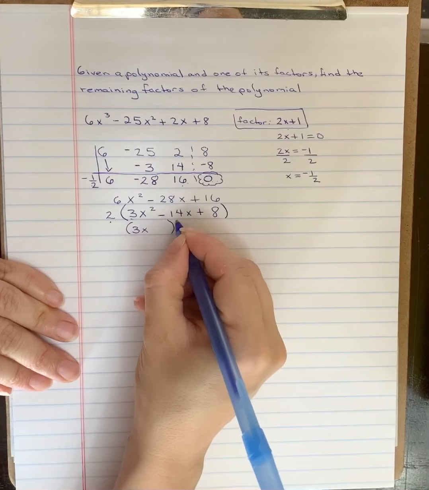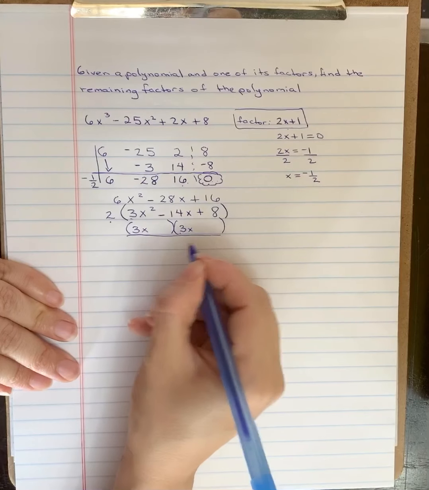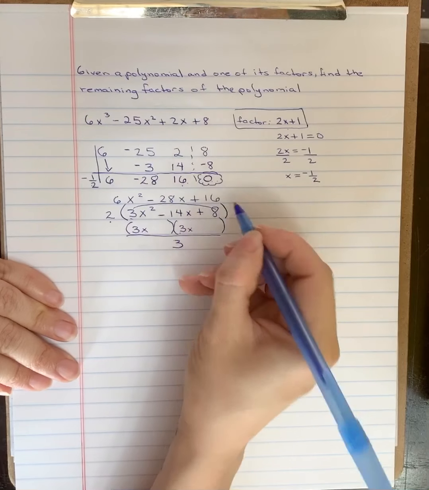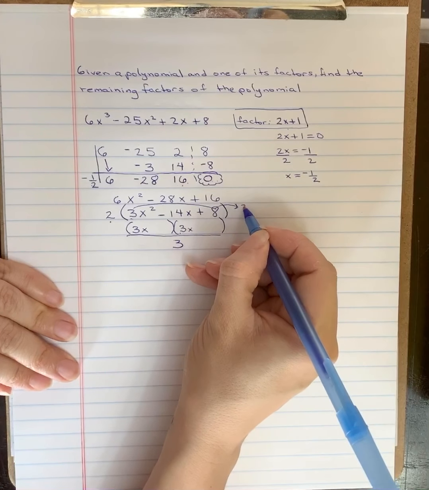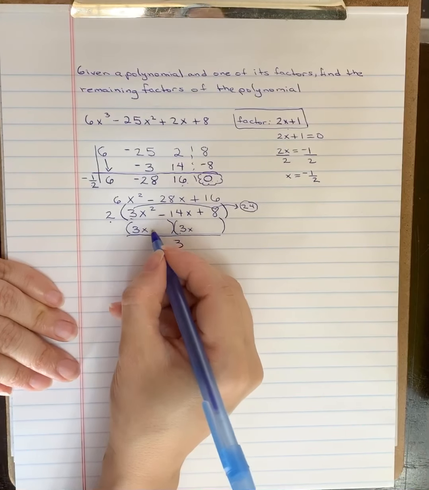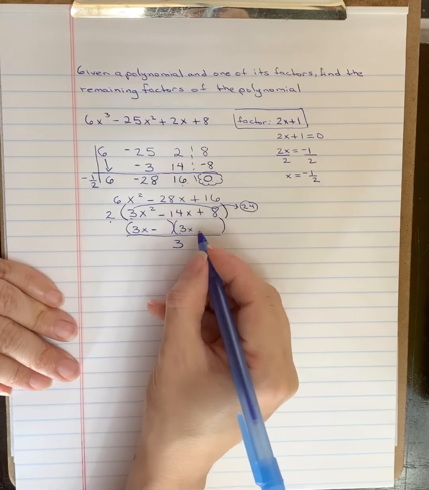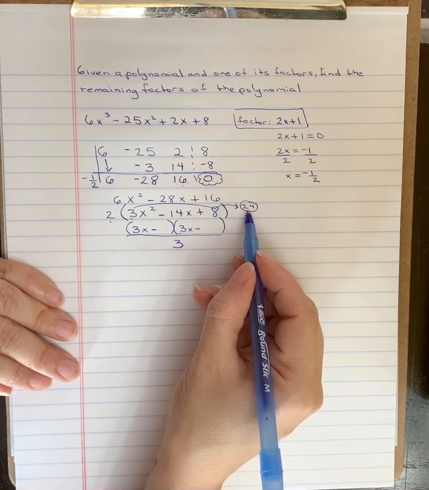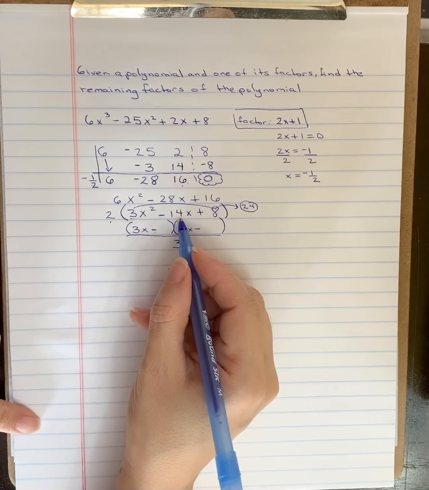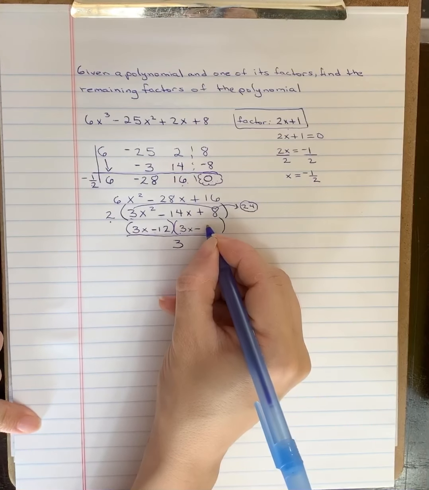3x, 3x, everything divided by 3. 3 times 8 is 24. Add the signs. First one goes down exactly as it is. The second one is a multiplication of the two original signs. And now I need factors of 24 that, after I add my factors, the answer is 14. Of course, the factors are 12 and 2.